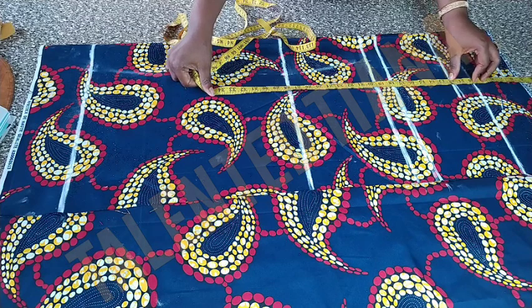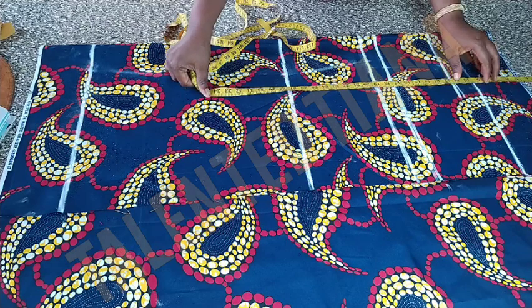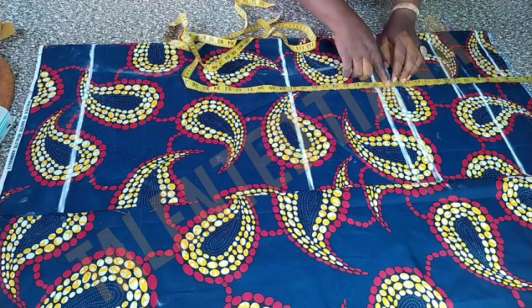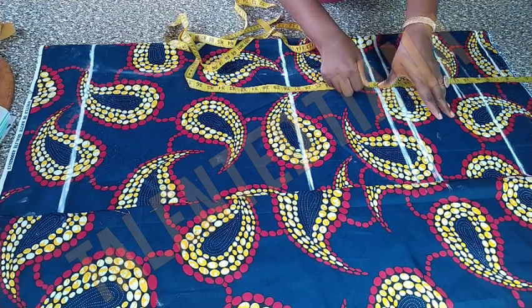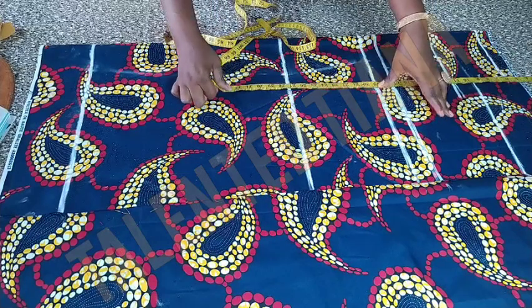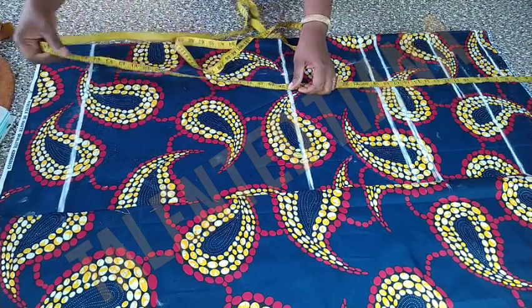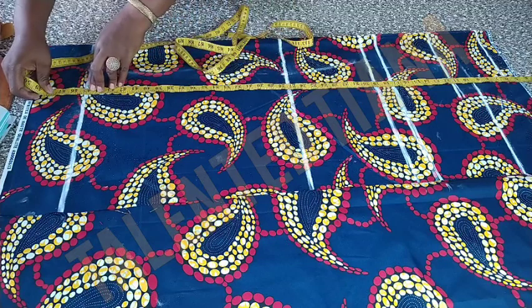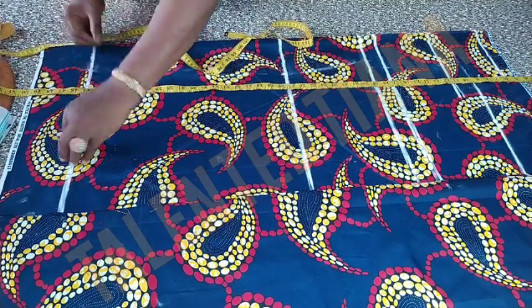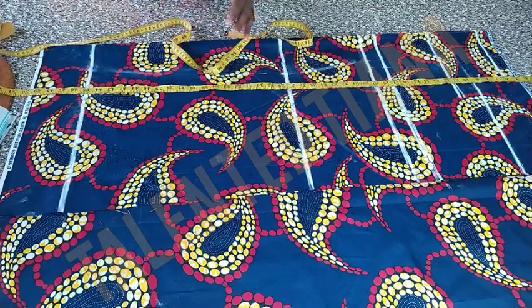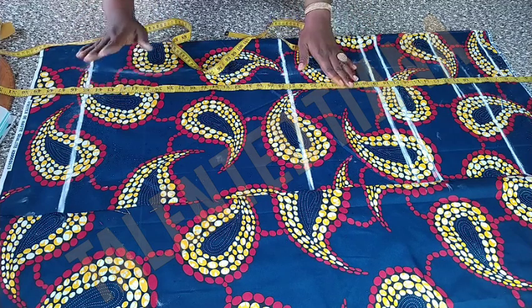And this is the middle bust, which is 11.5. This is the under bust, which is 17.5. This is the waistline, which is 19. Hip line, 27.5. And the length, which is 45. Then this allowance now, I want it to fold in. That is, the lining will carry it up inside so that it will make my dress very neat inside.